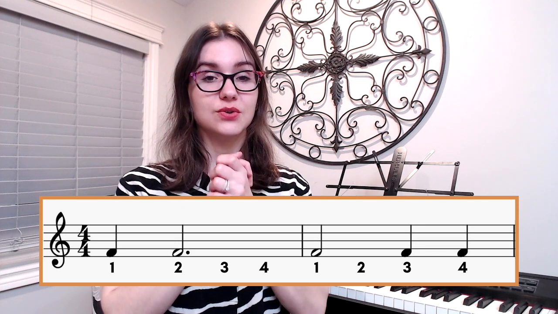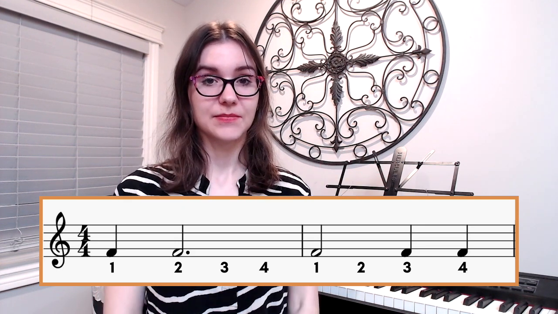Here is the next rhythm, so pause it here if you're ready to give it a try. 1, 2, 3, 4. That's it. Now on to the next round.